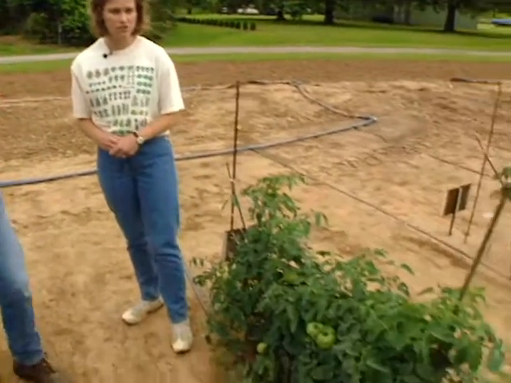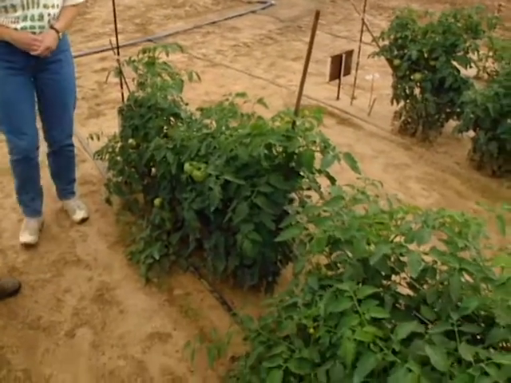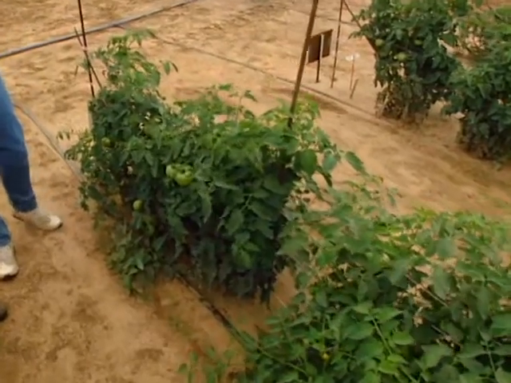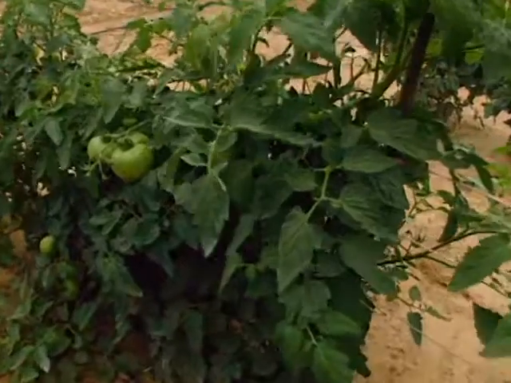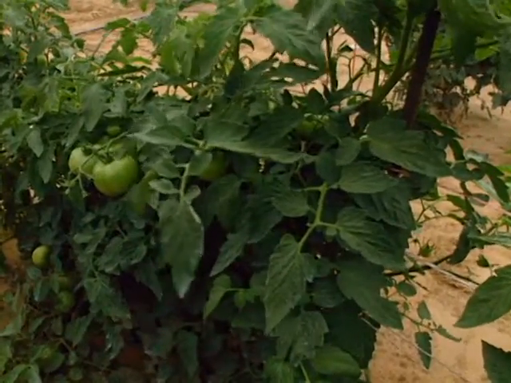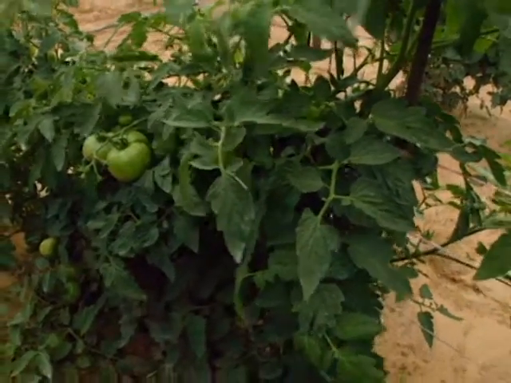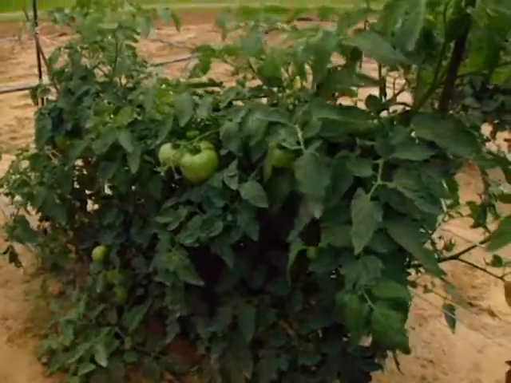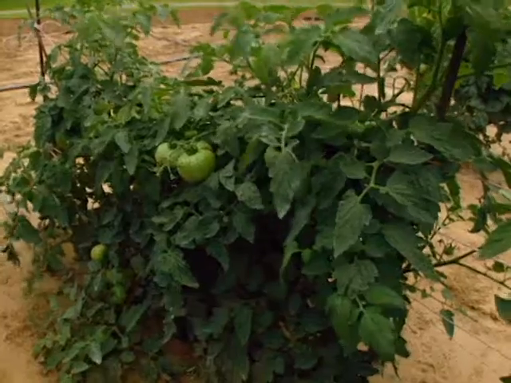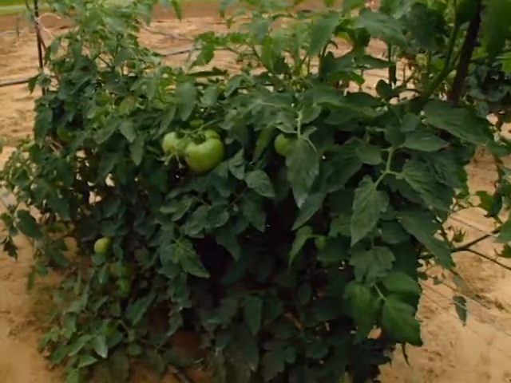Okay. Now here you've got a very clean looking row. Now here we sprayed with Bordeaux mixture, and this is an old bactericide and fungicide that was developed in the 1800s. It's considered organic for those interested in organic production, and we've gotten pretty good disease control with this material.